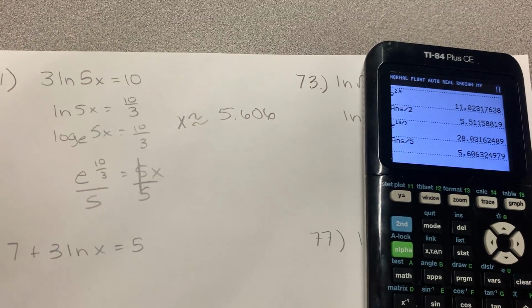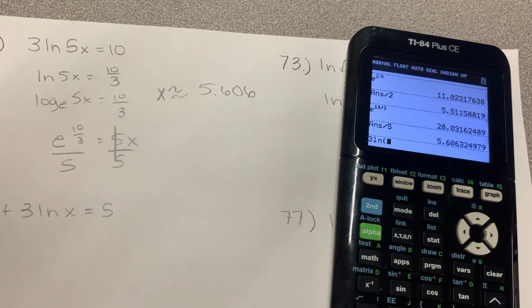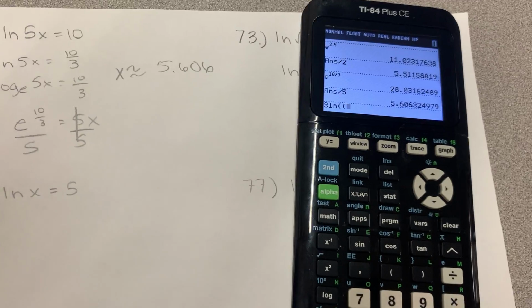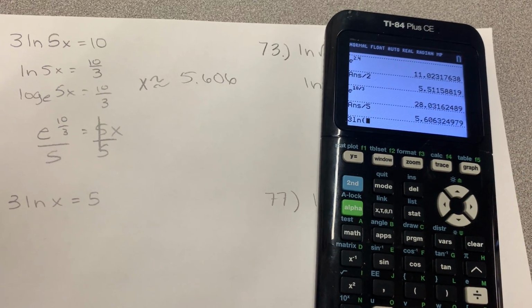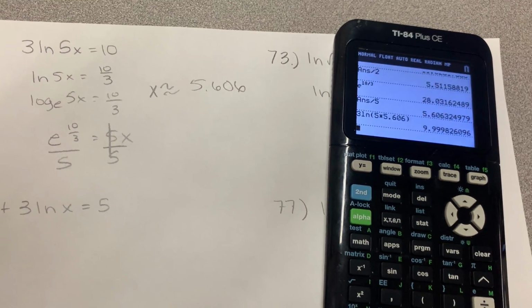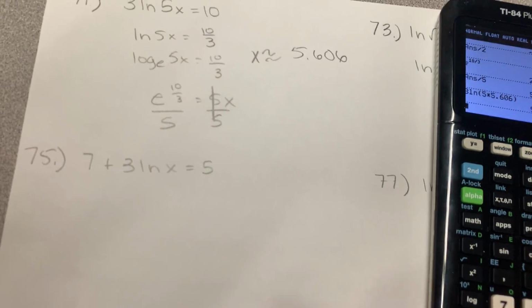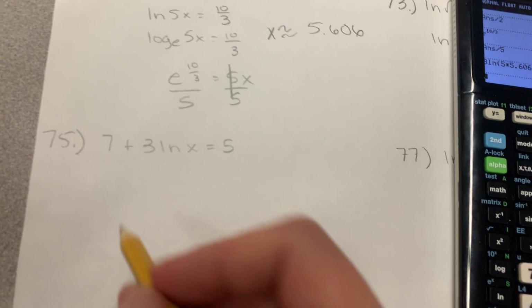The beauty of math is you can check your work. If you put that back in, if I type 3 ln 5 times 5.606, yeah, that's pretty darn close to 10. Your answer is correct. Okay, always check your work on your tests.